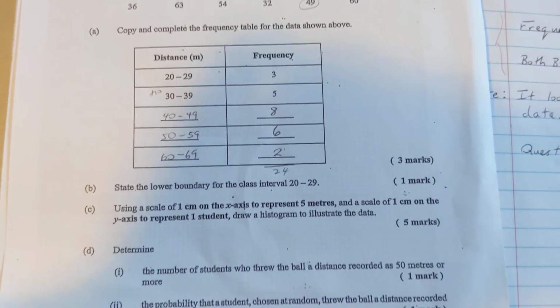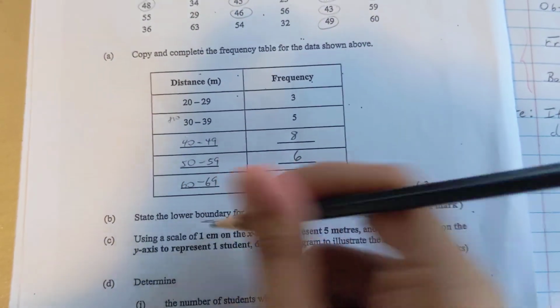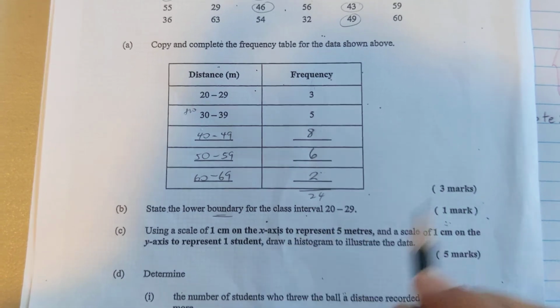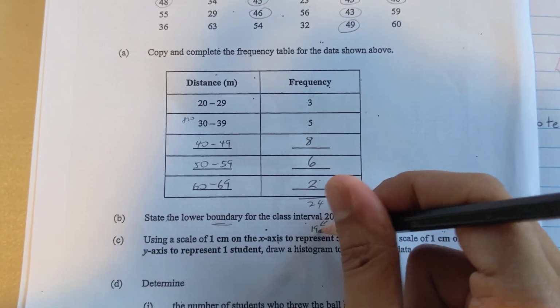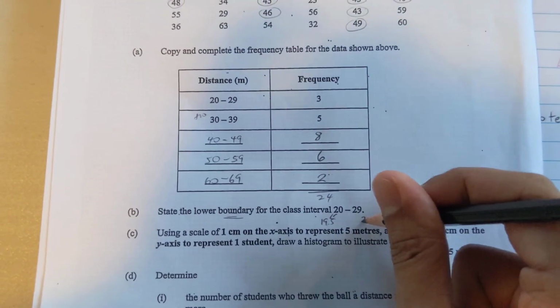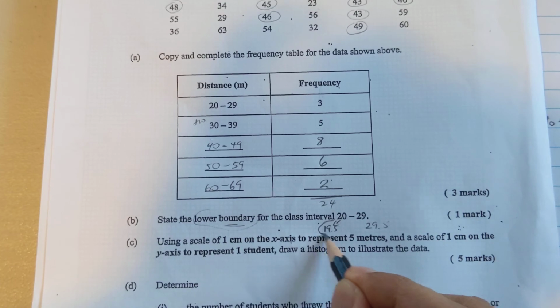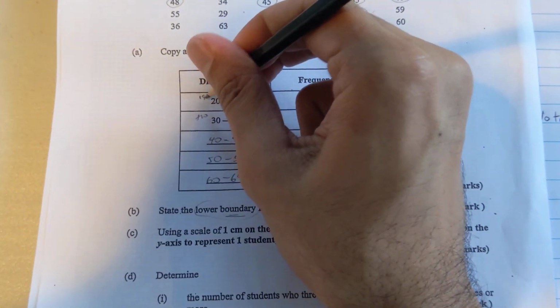Next part now is state the lower boundary for the class interval. Now this does use boundaries, and this is kind of like a hint to let you know, hey, this has to use the boundaries. So again, the boundary is 0.5 less, 0.5 more on either end. So this is going to be 0.5 less, 19.5, 0.5 more, 29.5. All they asked for was the lower boundary though, so my answer would have been 19.5, but that comes into play because this uses the boundaries.